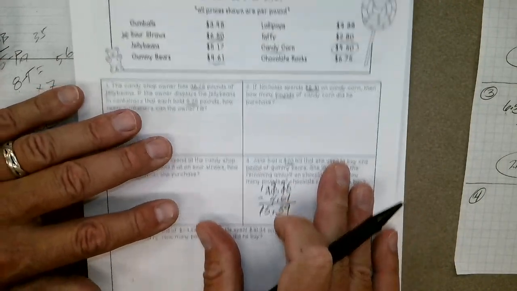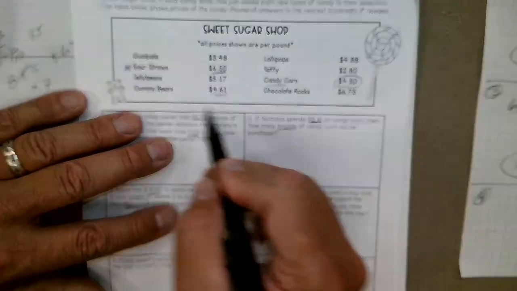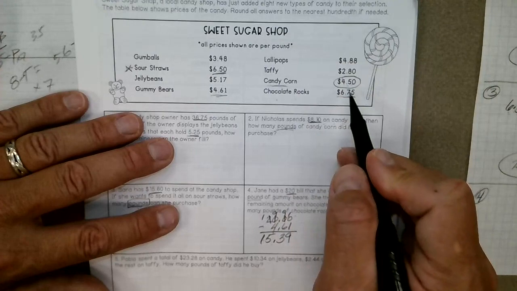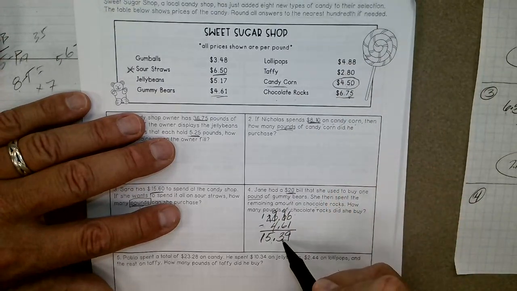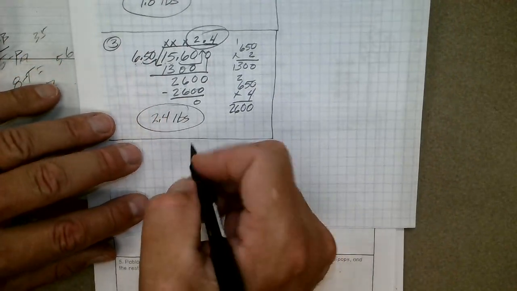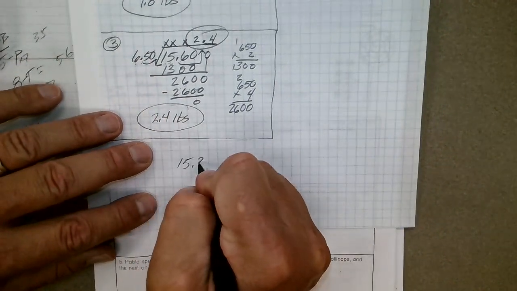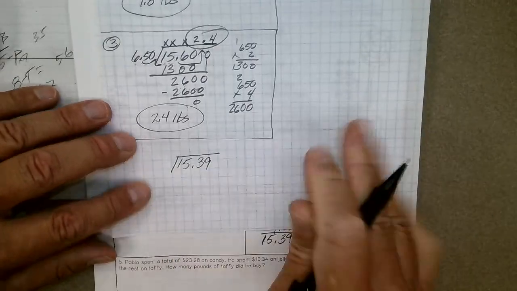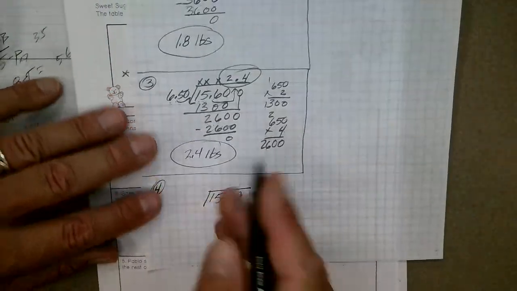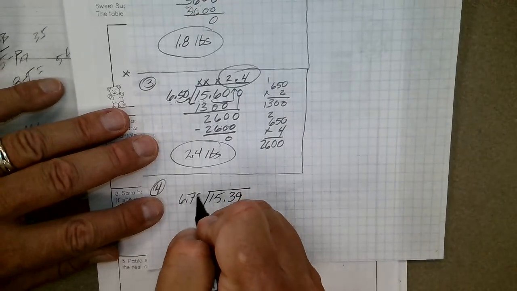Well, how much does chocolate rocks cost? Well, if we go up to this, it's $6.75 a pound. So how many of those are in this? Let's get set up on our graph paper. $15.39 divided by the chocolate rocks, which was $6.75 a pound.